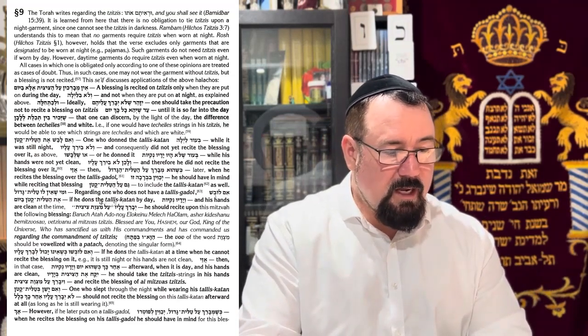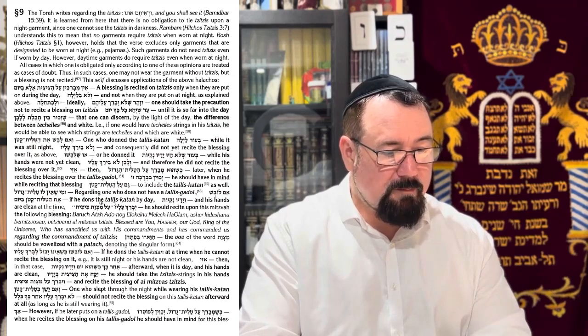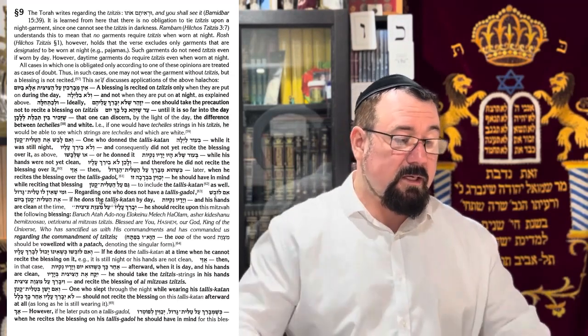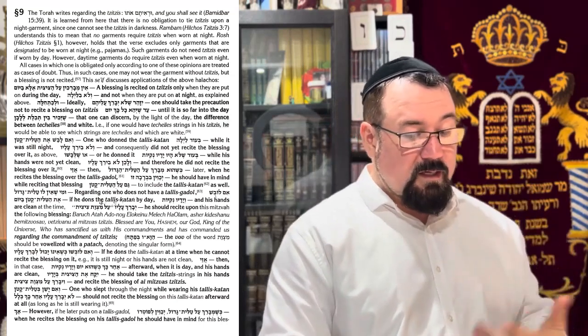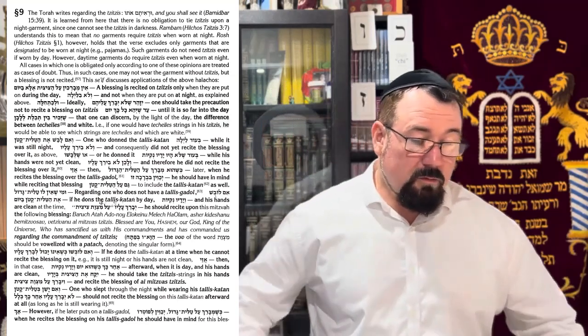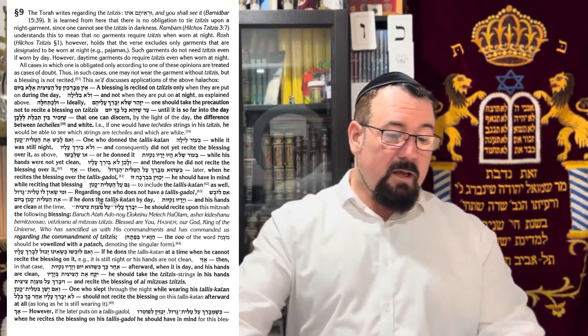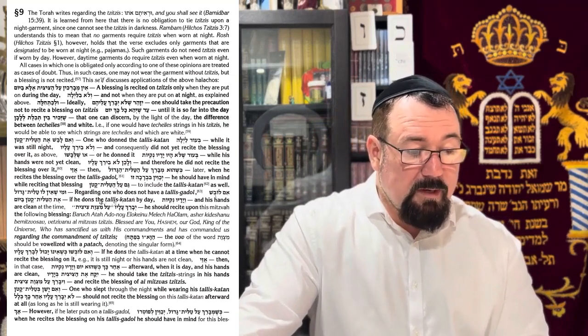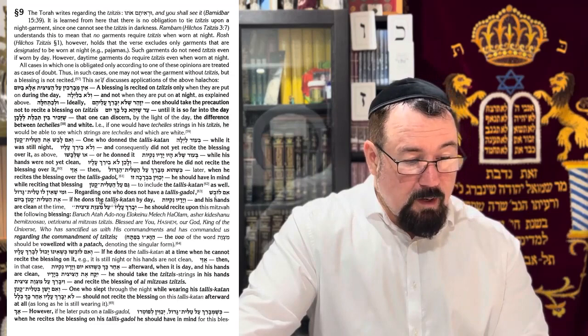One who donned the talit katan while it was still night and consequently did not recite the blessing over it as above, or he donned it while his hands were not yet clean. So he gets up, he puts the talit on, and he hasn't gone over to wash netilat yadayim yet. He doesn't have to recite the bracha. He just puts it on, and then he goes to wash his hands, and therefore he did not recite the blessing over it. And then later, when he recites the blessing over the talit gadol, he should have in mind while reciting that blessing to include the talit katan as well, that he probably already has on underneath his normal shirt, which is underneath his talit gadol. So he's thinking about the donning of both of them at that moment, not just the talit gadol.